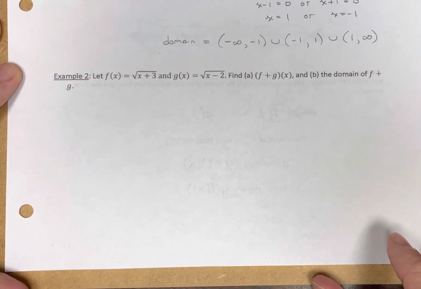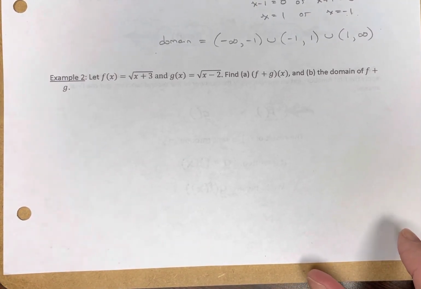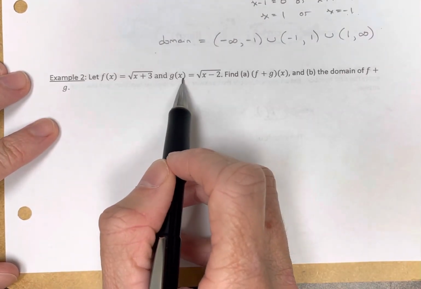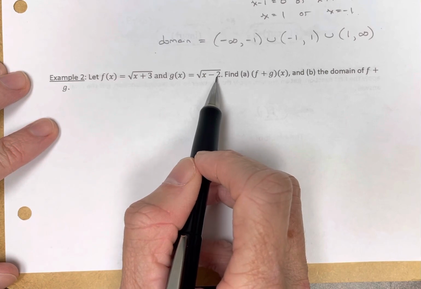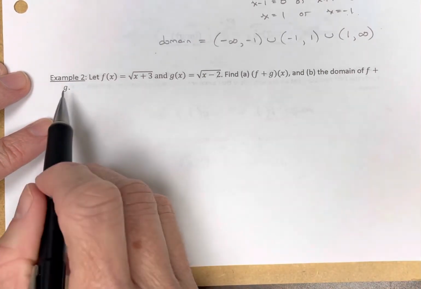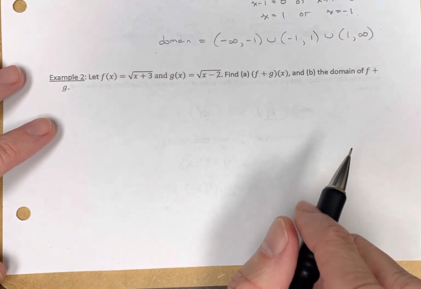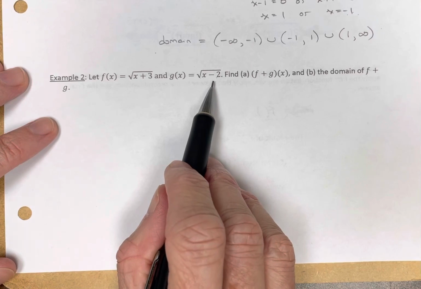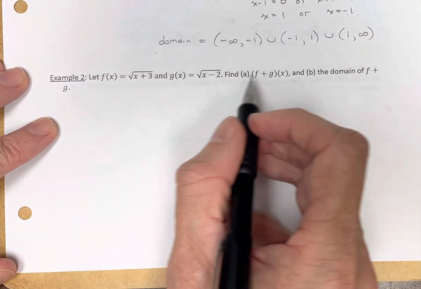Okay, speaking of example 2, let's go there. Let f of x equal the square root of x plus 3 and g of x equal the square root of x minus 2. Find the sum of those and find the domain of f plus g. Well, we can already see we've got even roots, so we know some things are going to happen here. Let's first find f plus g.